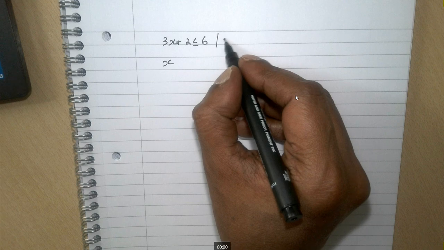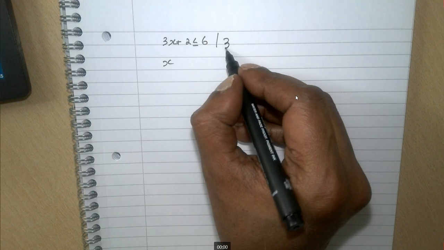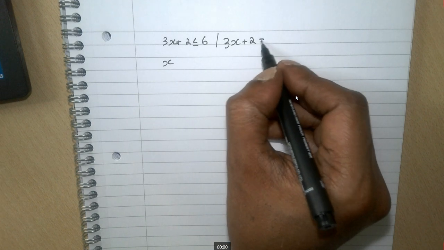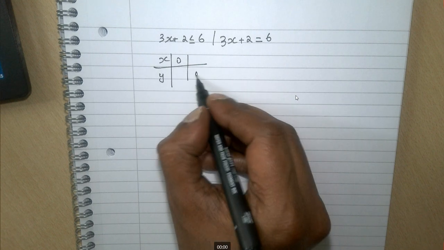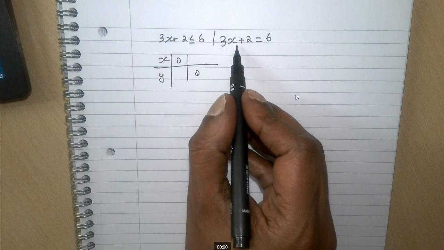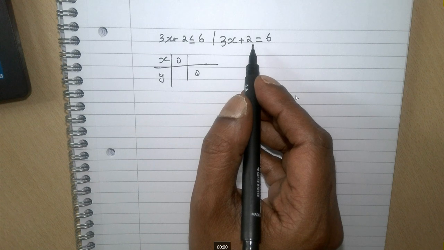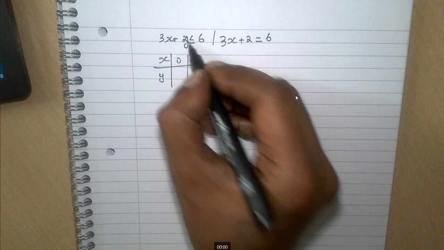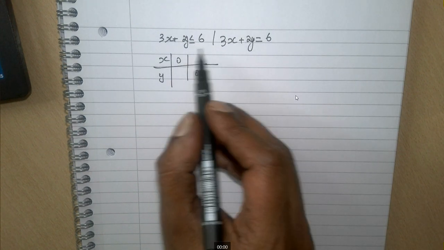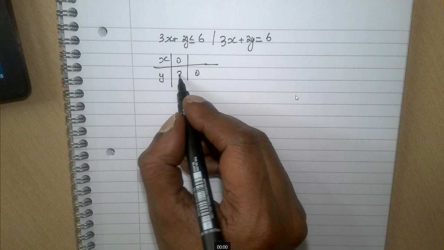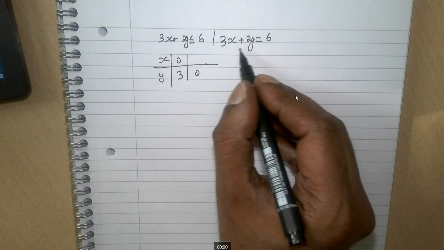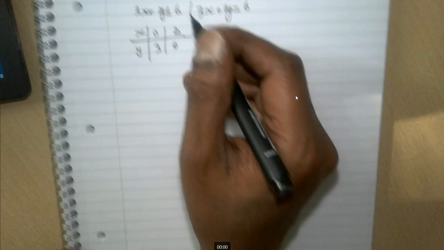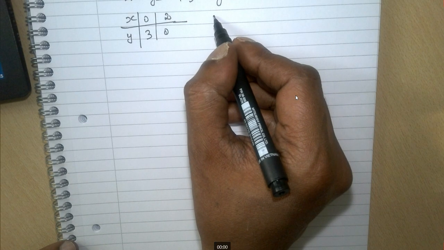Let's convert this linear inequation into a linear equation, 3x plus 2y is equal to 6. Now make a table. When x is equal to 0, 2y is 6, so y is equal to 3. When y is equal to 0, 3x is 6, so x is equal to 2. So just plot this equation. So let's plot.